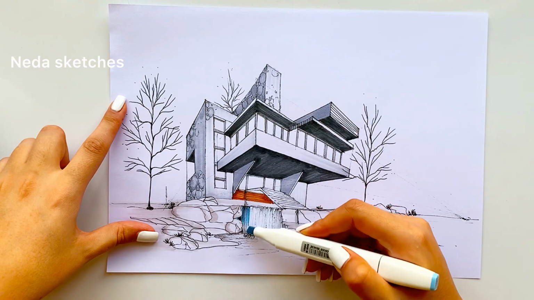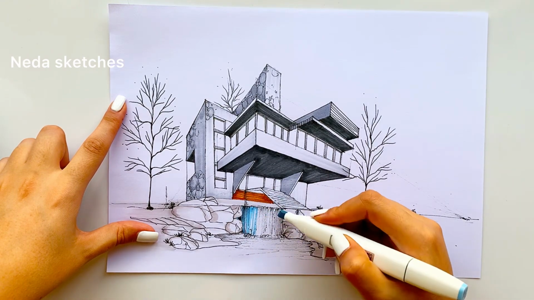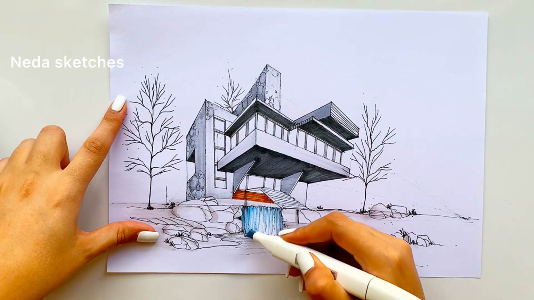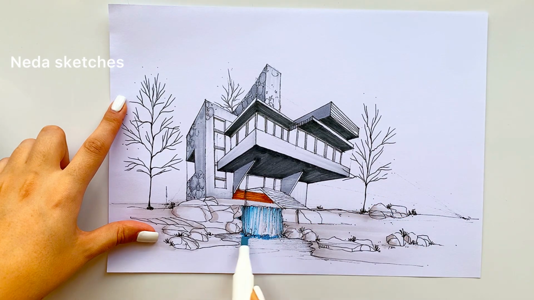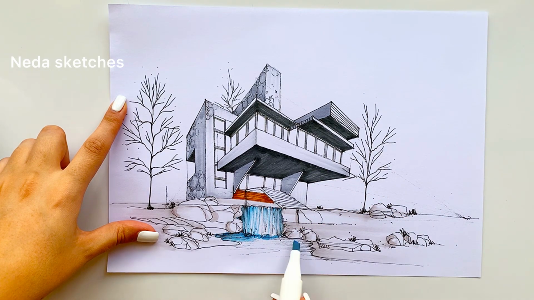For coloring the water, I use pale blue, and this blue is very practical and I use it for water, for glass, and sometimes for clouds.